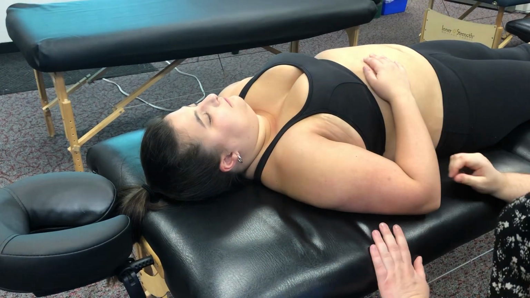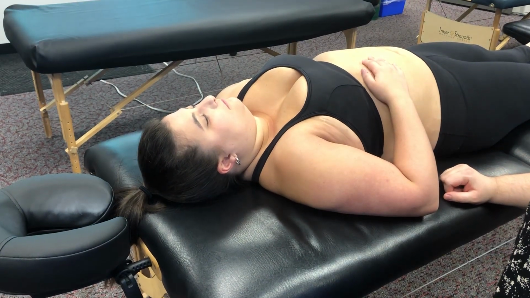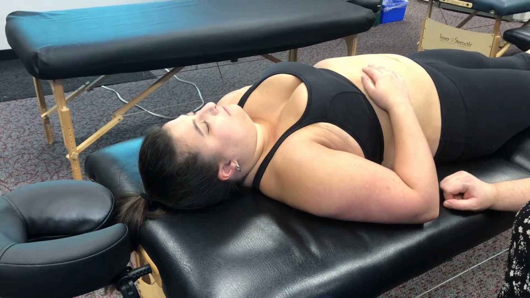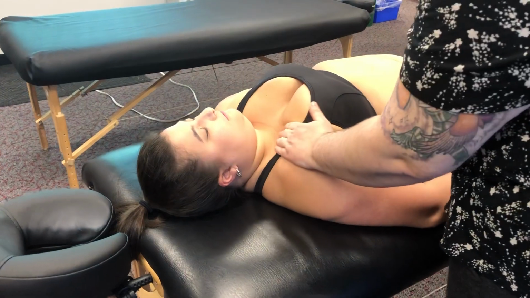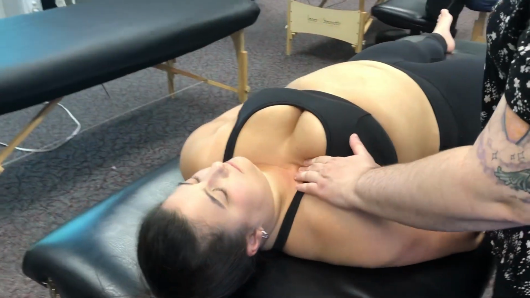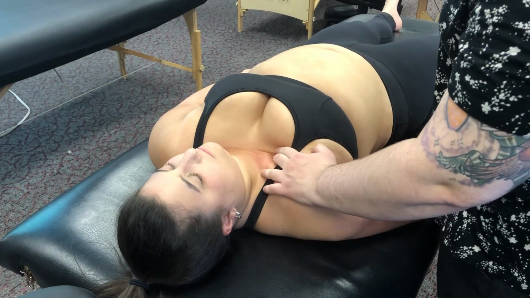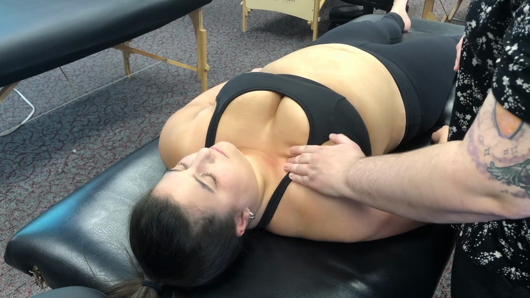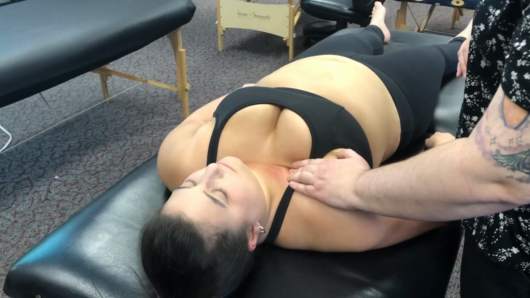Okay, subclavius. So subclavius is going to be our next one before we turn her over for serratus anterior. Subclavius is going to come from the first rib. So we're going to come up into between clavicle and first rib. So first rib is going to be a little bit underneath or connecting with the clavicle. So I want you to try and get into the junction between the clavicle and the first rib.